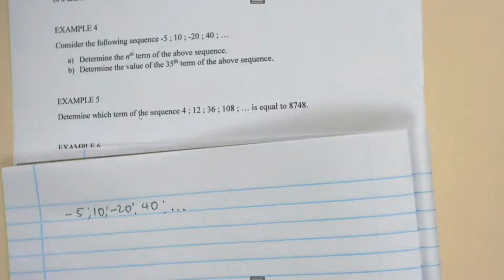Now for it to be geometric, the sequence has to have the constant or common ratio. How do we find the common ratio? Term number 2 divided by term number 1 must be equal to term number 3 divided by term number 2, and so forth, and those ratios must be equal.